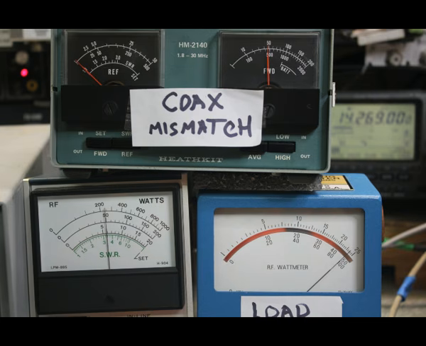And then we see at the end of the LMR 400, on the Heathkit HM2140 meter, just a tick under 50 watts of power going into the network on the load end.